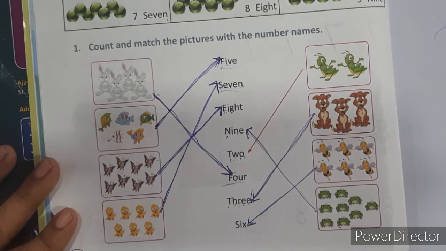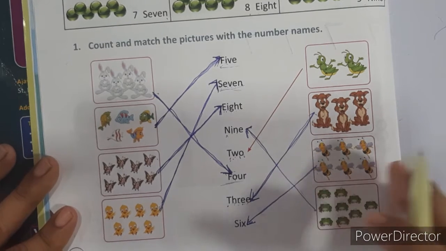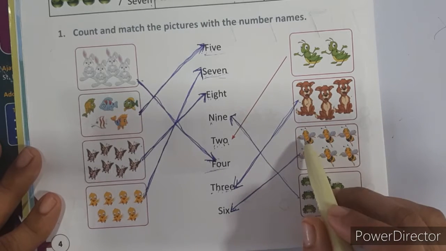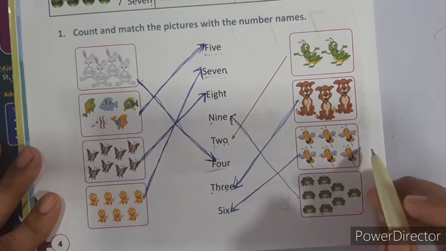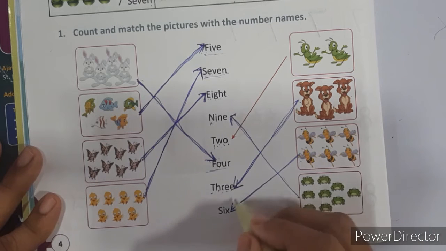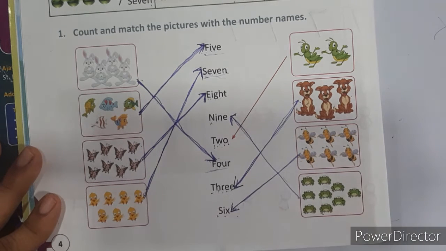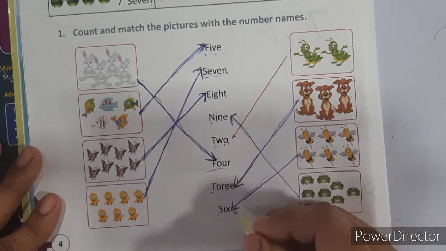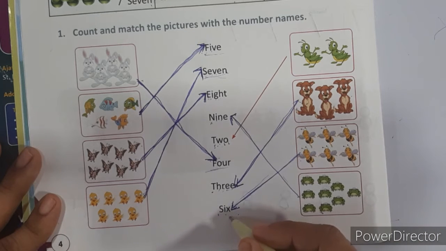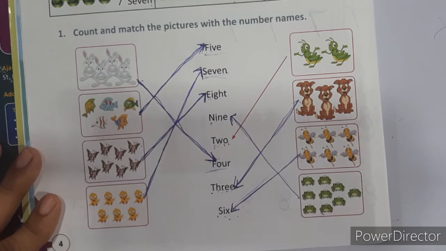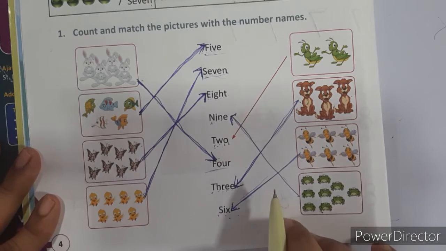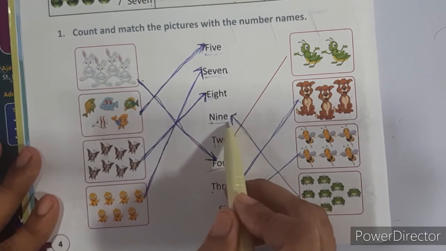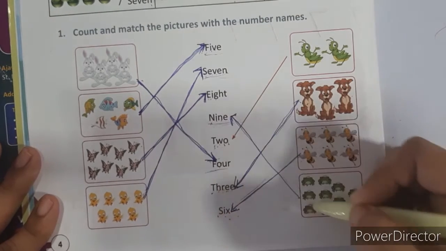THREE, 3. Now go for the flies. Can you see the picture of flies? So there are 1, 2, 3, 4, 5, 6 flies are there. So just match it with SIX, 6. Can you see? Okay. Now draw a straight line and match with the 6, number name 6. Okay. Now the last picture is of frogs. There are 1, 2, 3, 4, 5, 6, 7, 8, 9 frogs. So just go for number name 9 and match it.